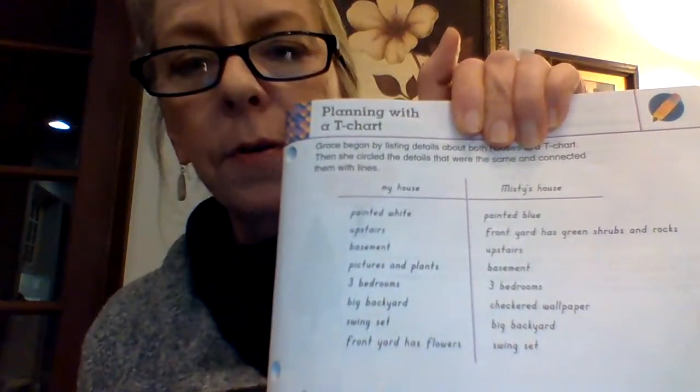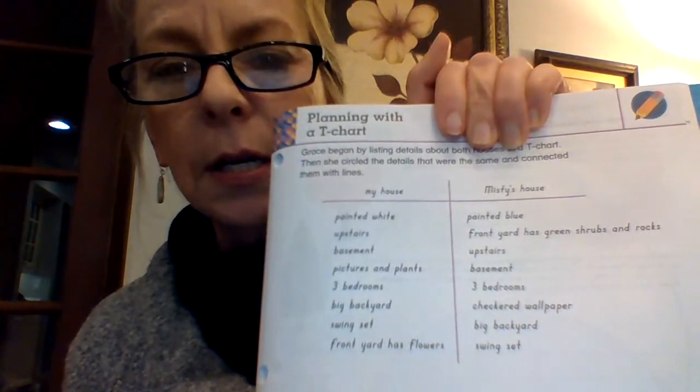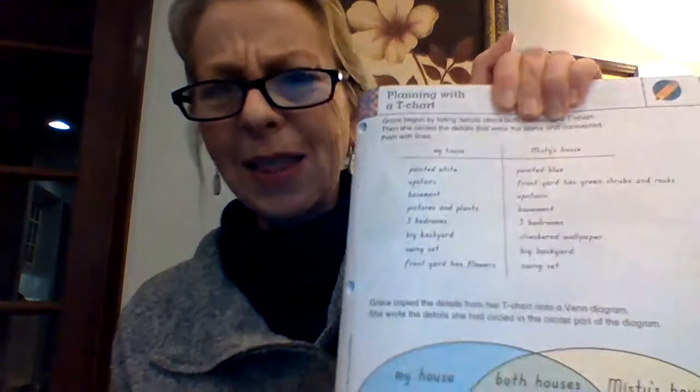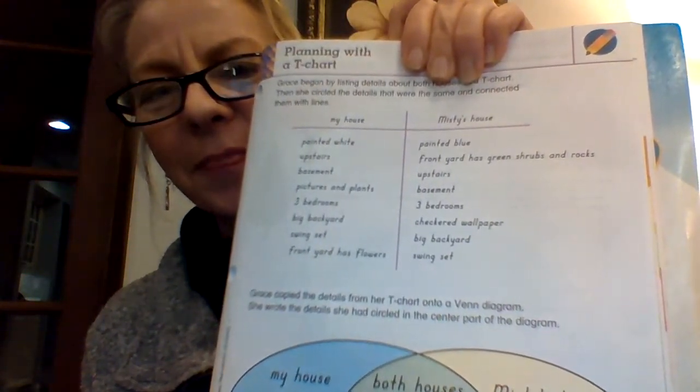So let's take a look at Grace's. All right, so what do you notice? See if you can find some things that are identical in both sides of the chart. I'll give you a minute to look at yours. This is page 293. I think I told you that. Page 293 in your workbook.